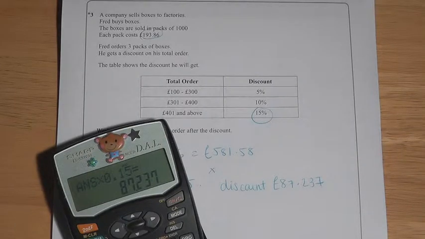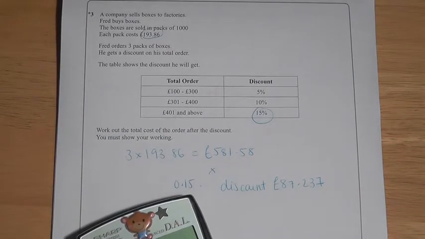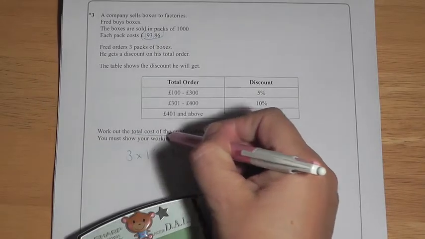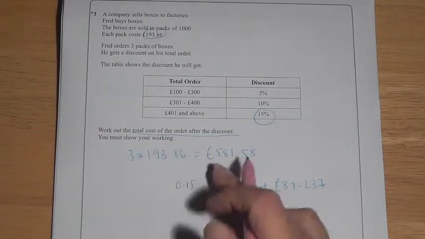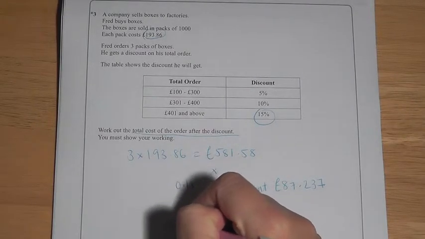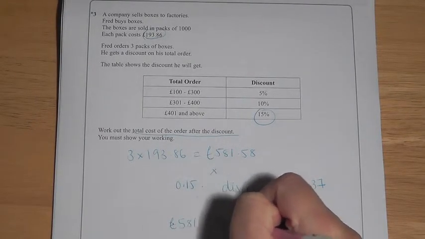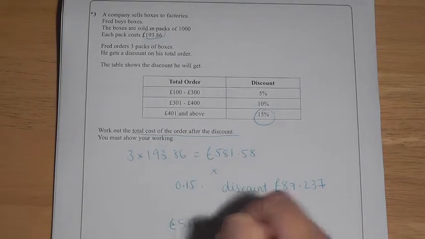Okay, so now we want to know what his order is actually going to cost, because we've been asked to work out the total cost of the order after the discount. So I'm going to subtract that from this original amount up here, which is 581.58 minus 87.237.